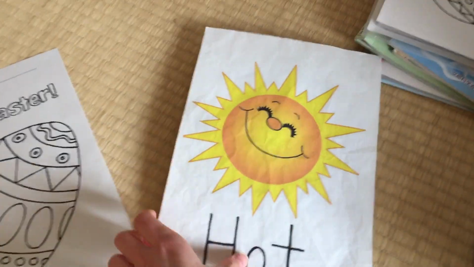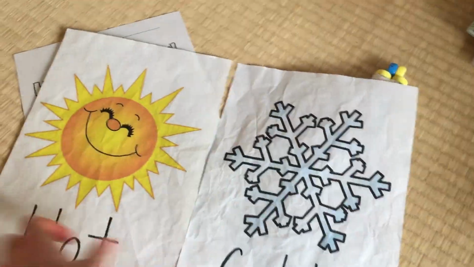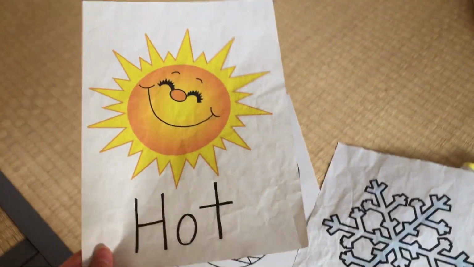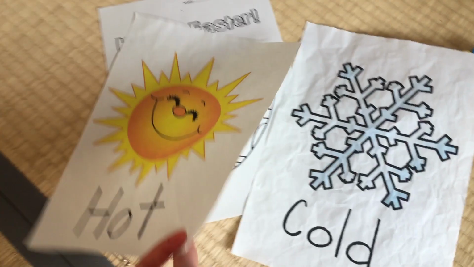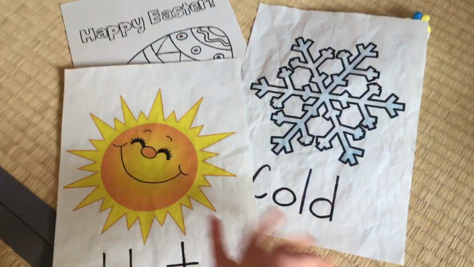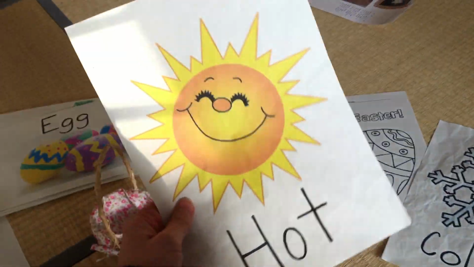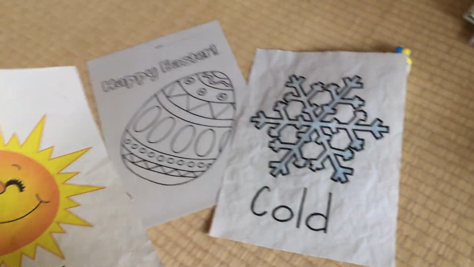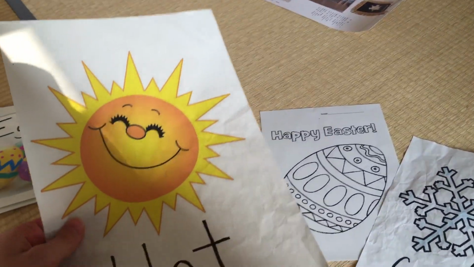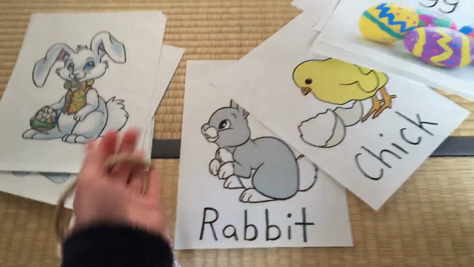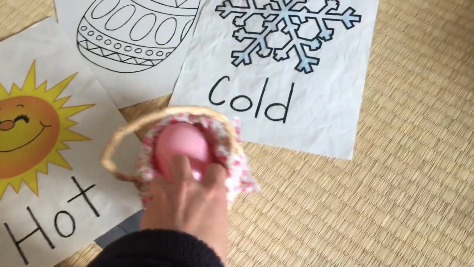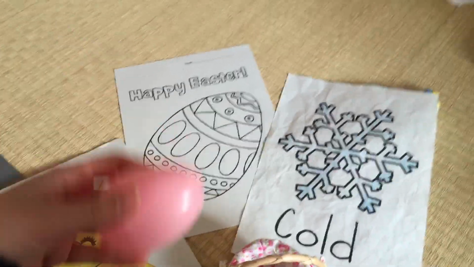Now, what the other students do is they will yell and shout either hot if they are close to the egg or cold if they are very far from the egg. So I found it worked really well giving them these papers. That's why they're a little bit beat up. One student would have hot, one would have cold, and then the rest of them would just scream hot or cold if they were getting close to the egg. And then when they find the egg, they would take it, put it in the basket, and return it to me. And then we'd go for round 2, and then round 3, and round 4, and however many rounds you want to do.